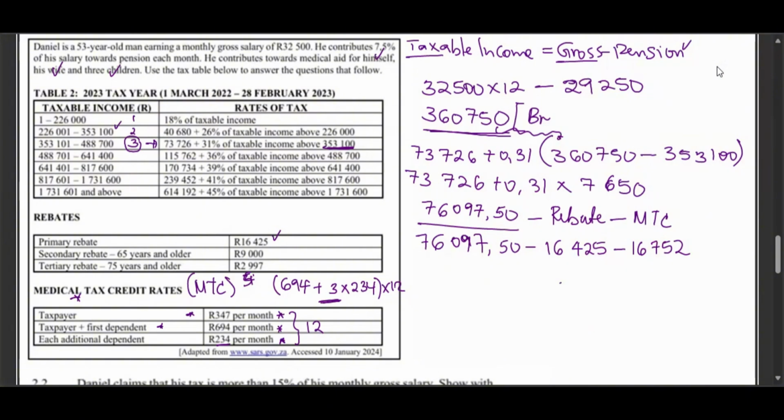So we get the annual tax to be paid is this much, 42,920.